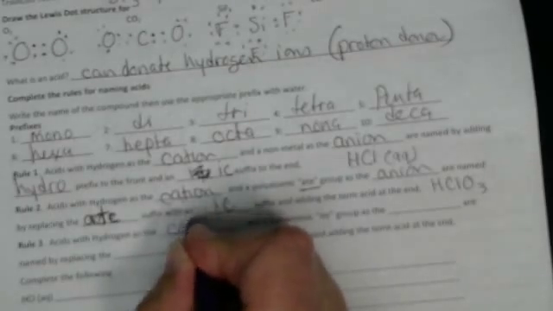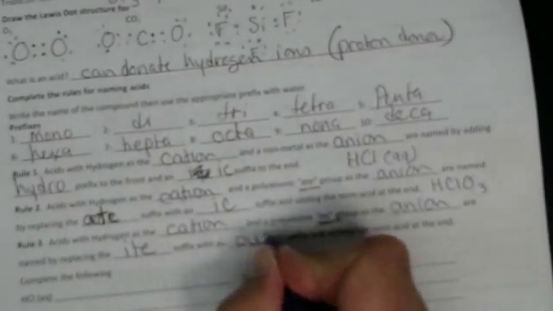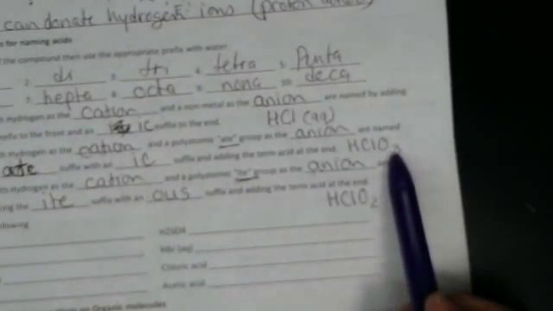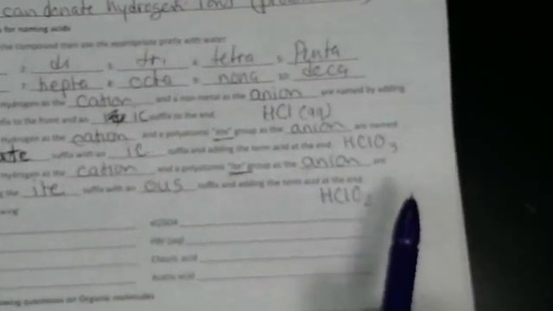Acids with hydrogen as our cation and a polyatomic ite group as the anion are named by replacing the ite with an ous. So HClO2, let's go back. This is hydrochloric acid. This is chloric acid. This would be chlorous acid.